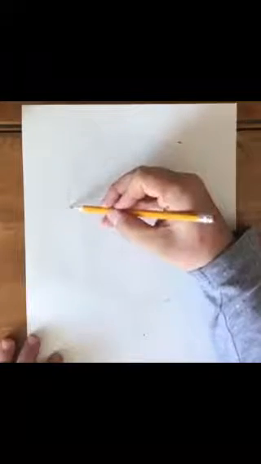Now, if I drew too dark, you're going to see a whole bunch of lines, okay? So once I've erased those lines in the middle of our shape, I'm going to go around and still lightly draw the outside. And now you see I have a shape somewhat like an egg.